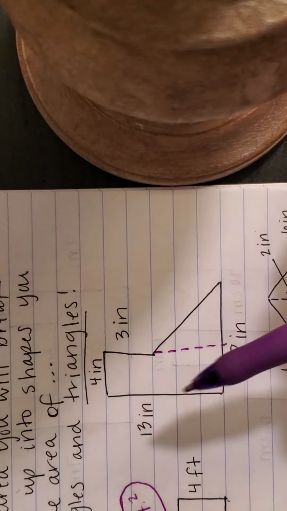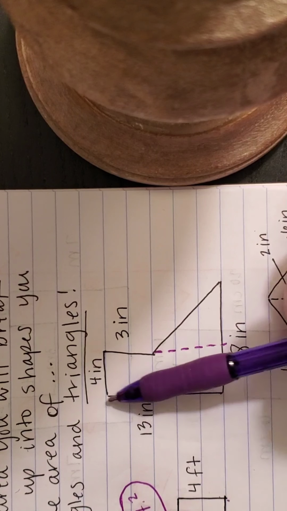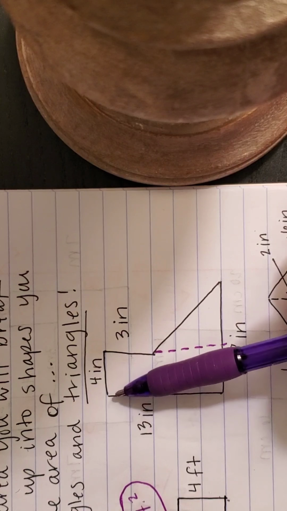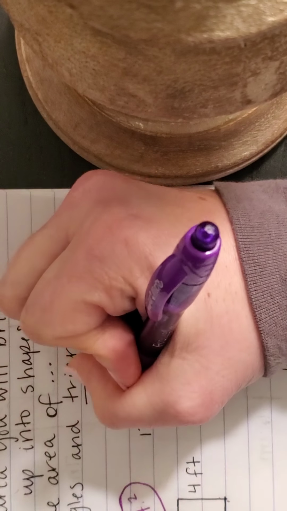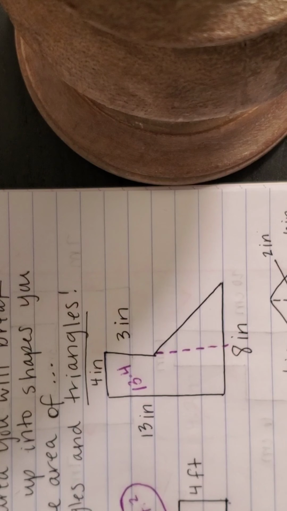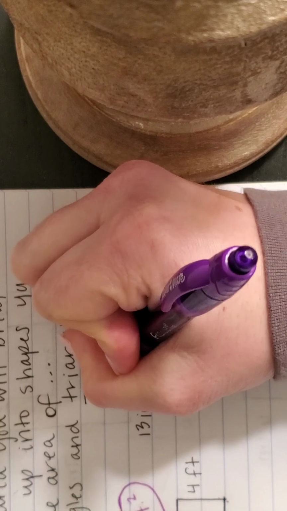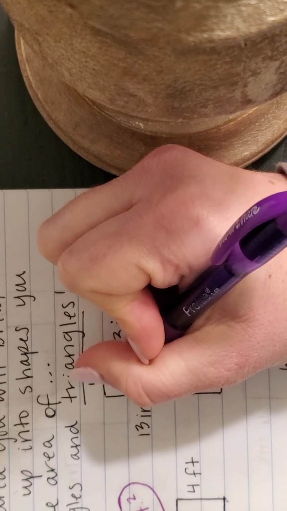All right, so now I have to figure out the dimensions of this rectangle. I see that the length, or this height right here, is 13, and I see that my base is going to be 4. So I'm going to multiply 13 times 4 to find that area. So I'm going to end up with 52.